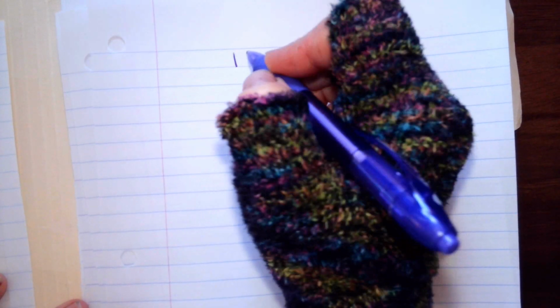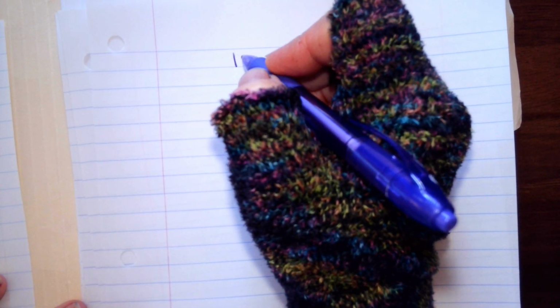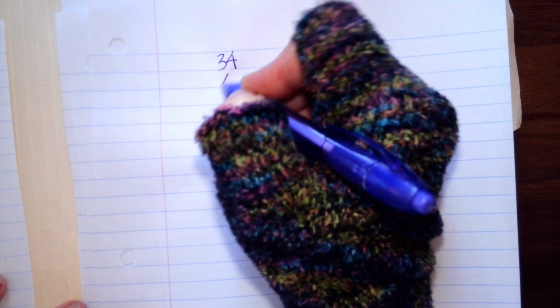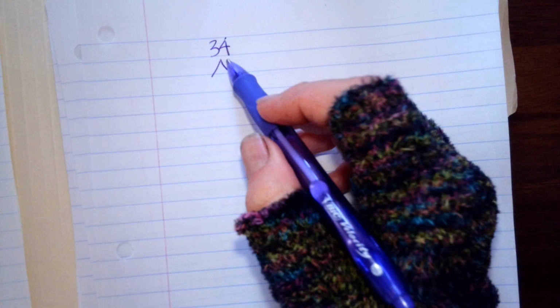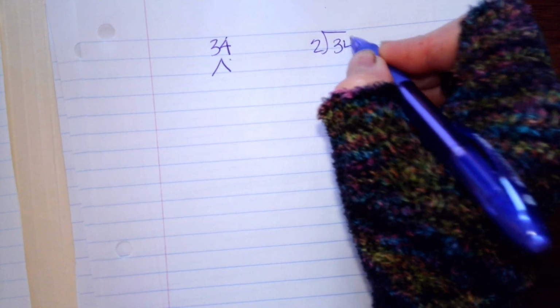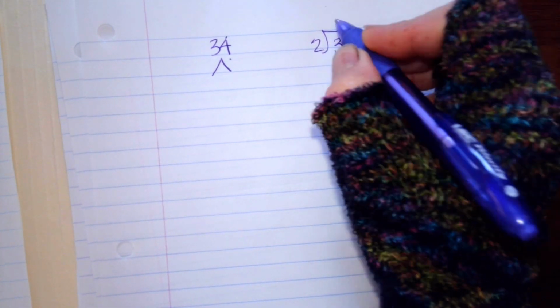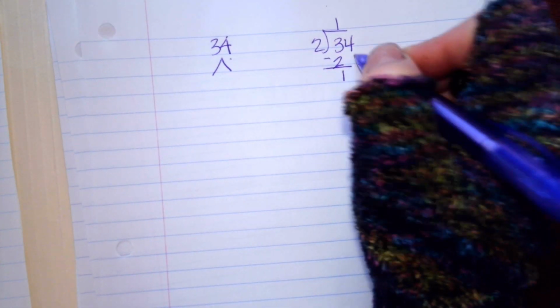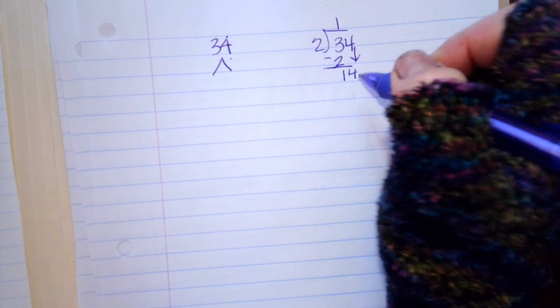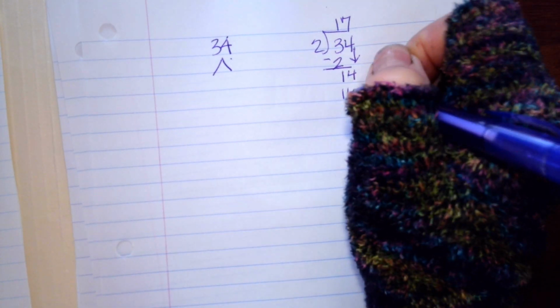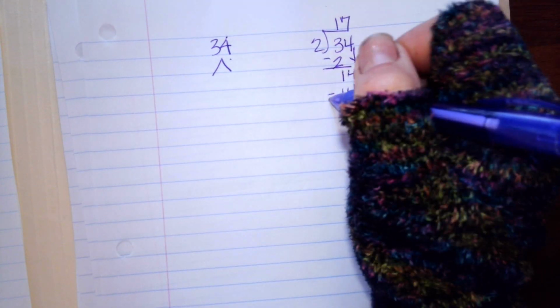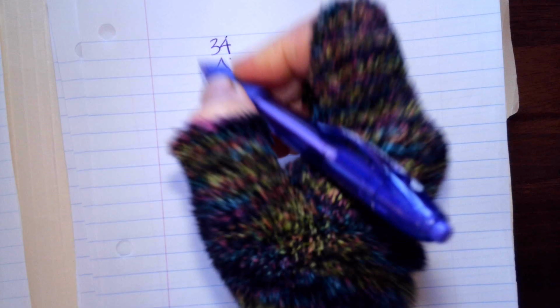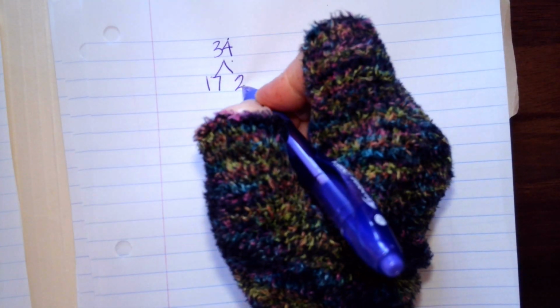So if you have a number like 34, we're going to find two numbers that go into 34. So I know, because it ends in an even number, I know 2 is a factor. So I'm just going to divide it out. 2 goes into 3 one time. 2 times 1 is 2. I'm going to subtract, and I'm going to bring down my 4. 2 goes into 14 7 times. 7 times 2 is 14. And then we subtract. So my two factors are 17 and 2.